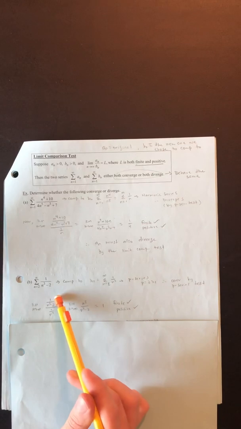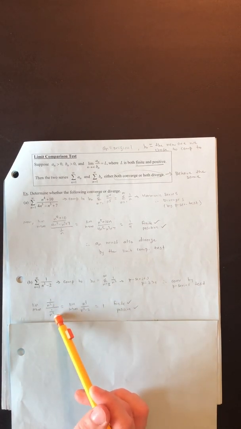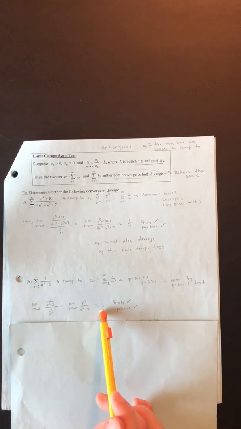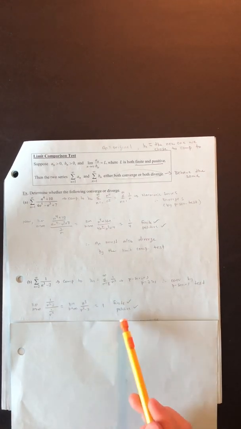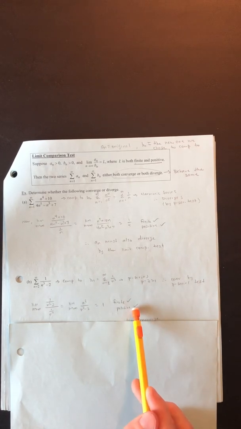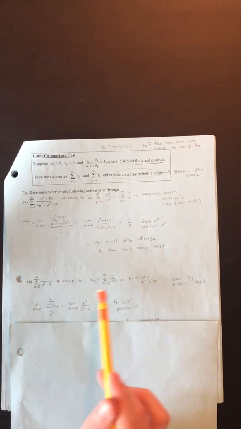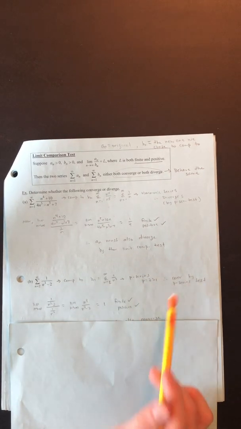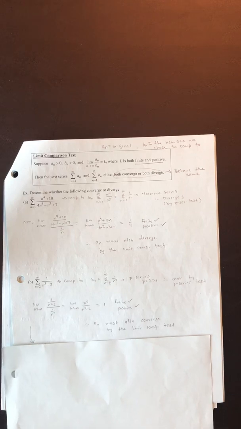But here we go, I take my original on top, the new one on the bottom, just do my sandwich trick to simplify it. Since it's cubic on top, cubic on the bottom, the ratio of the coefficients, 1, is going to be that limit value. 1 is both finite and positive, so this and this are going to do the same. Since I know this converges, my original series must also converge by the limit comparison test.